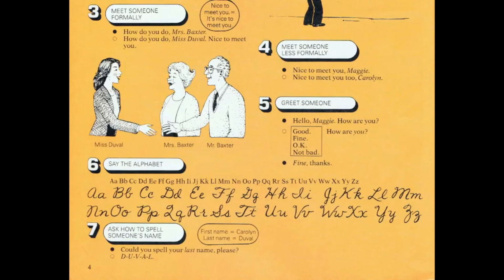A, B, C, D, E, F, G, H, I, J, K, L, M, N, O, P, Q, R, S, T, U, V, W, X, Y, Z, or Z. We can also say Z, instead of Z.